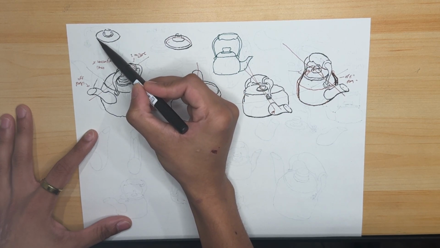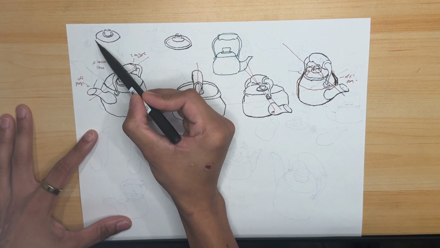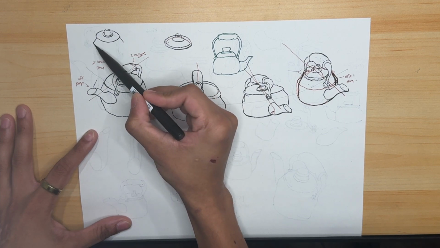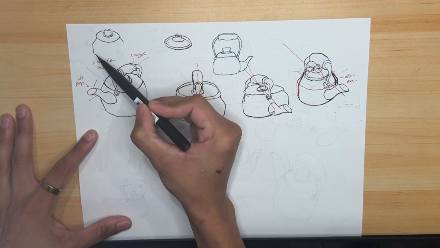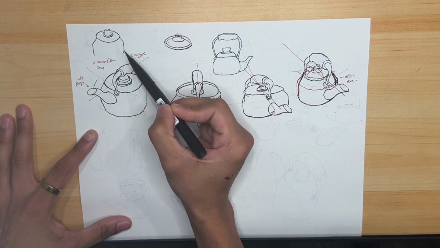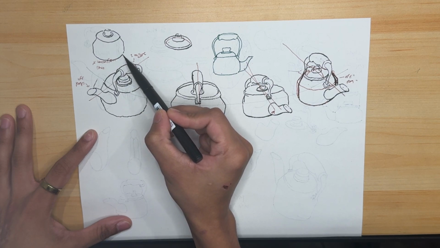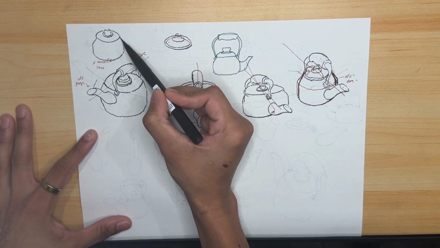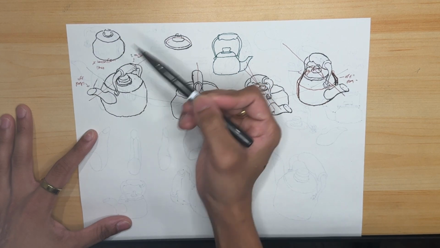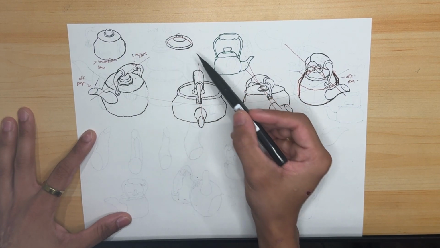Okay, so it's kind of... So what's off here? Oh, this isn't long enough. There you go. So there's that. So it's getting a bit better, just the pot shape.